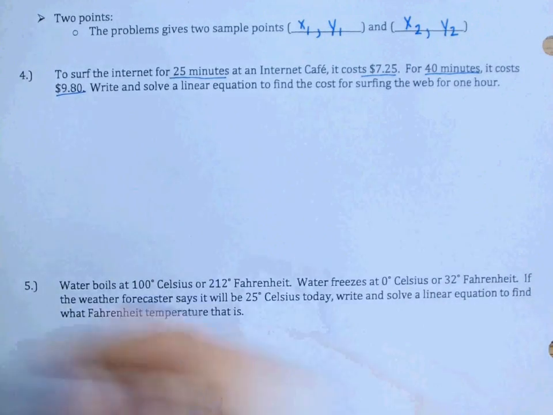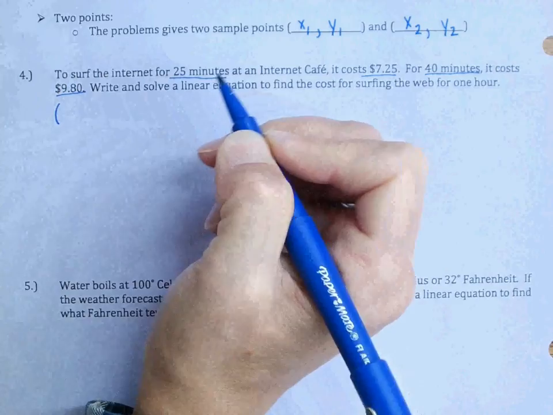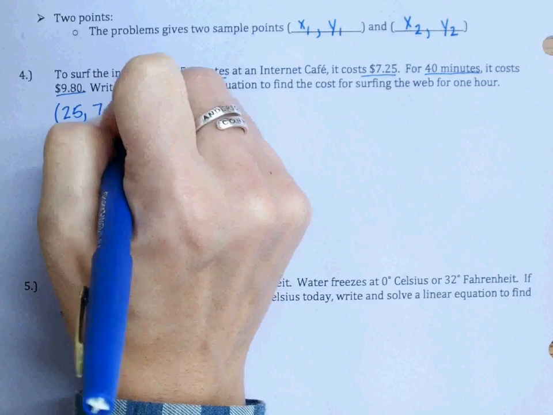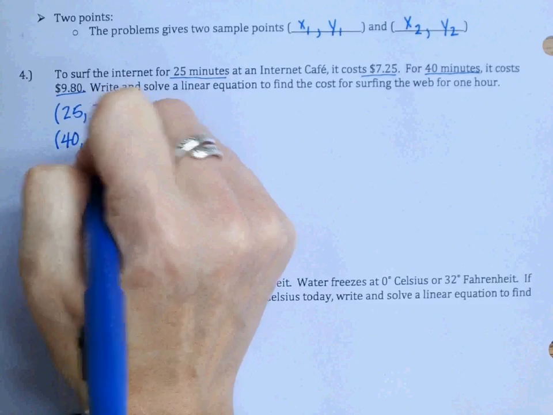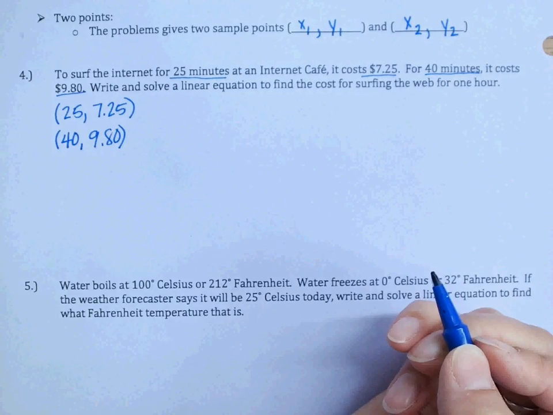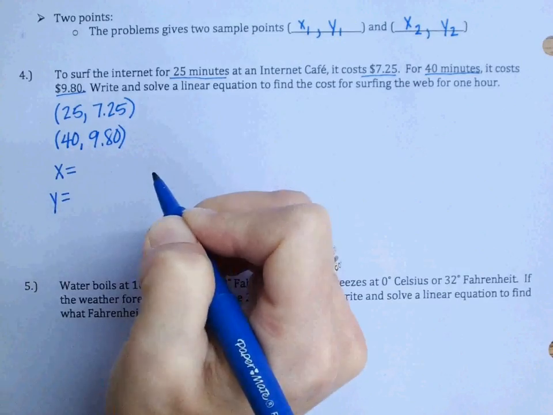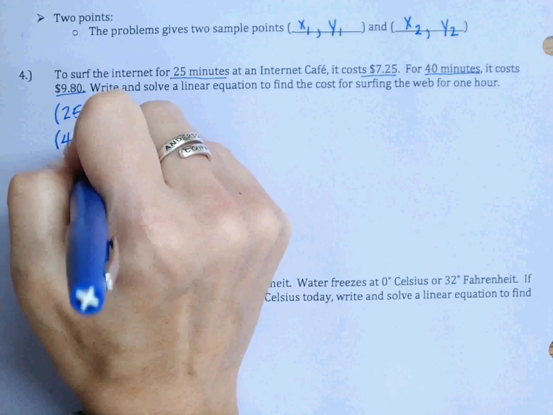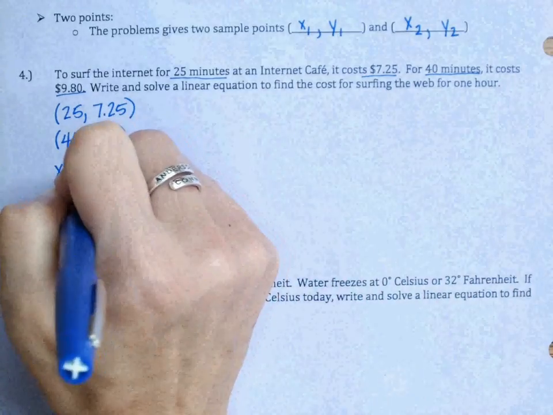Okay, so let's start writing out our sample points. Like I said, the first one is 25 minutes for $7.25. Then the next sample point is 40 minutes for $9.80. We don't know what m is, so we will be solving for m shortly. We're going to label x and y before we get started. Remember how the x coordinate on both of these represents minutes? That's very helpful for labeling our x. And y represents our total cost.